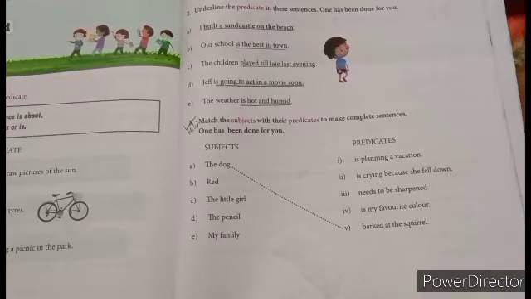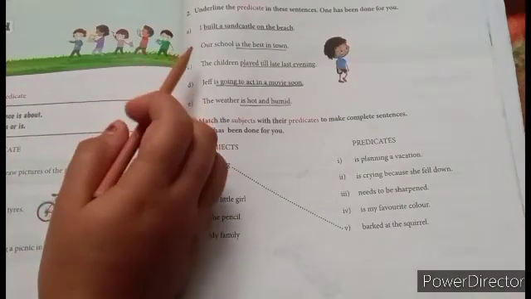I build a sand castle on the beach. आई क्या है? सब्जेक्ट. Where is build a sand castle क्या है? On the beach. Build a sand castle on the beach क्या है? Predicate. Very good. Now see the next one.